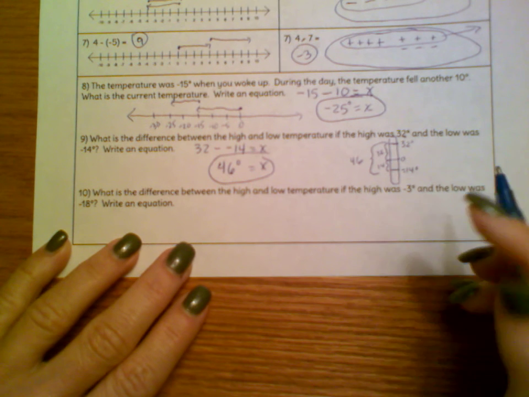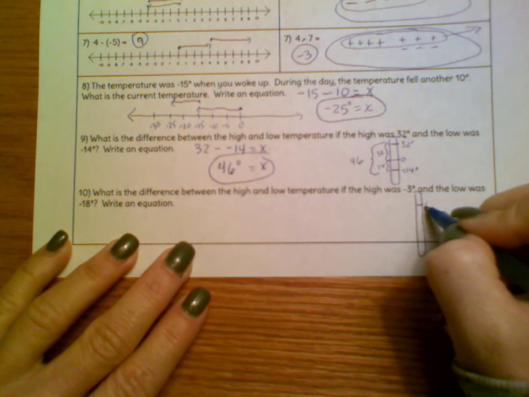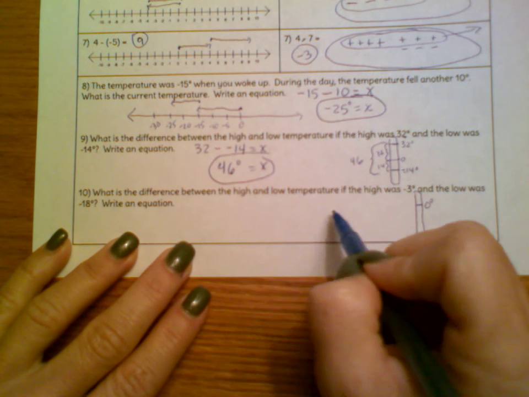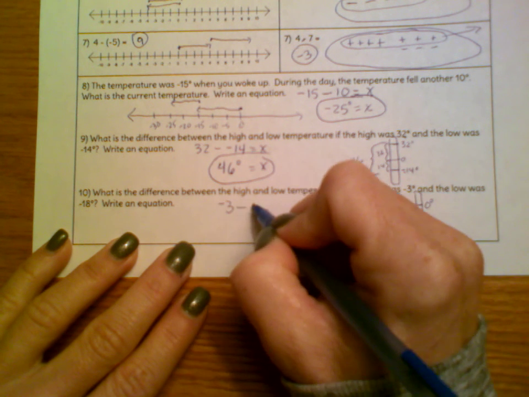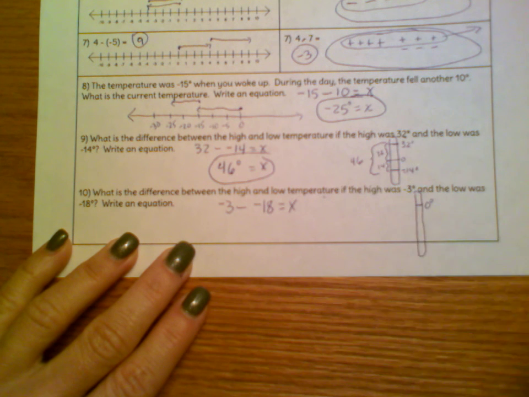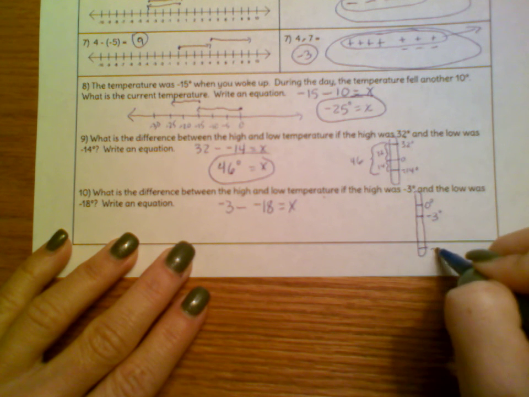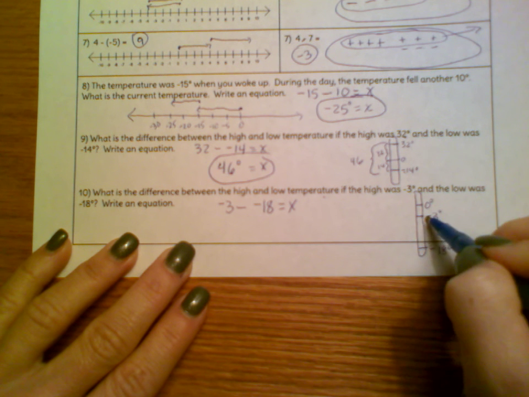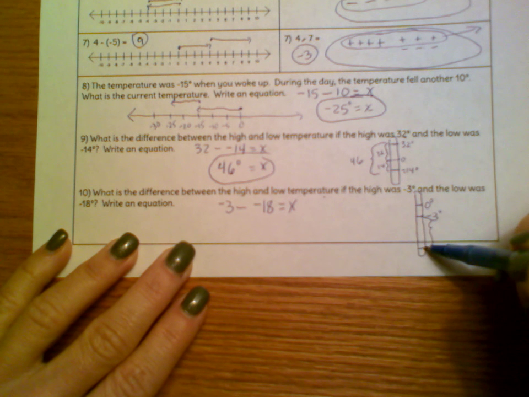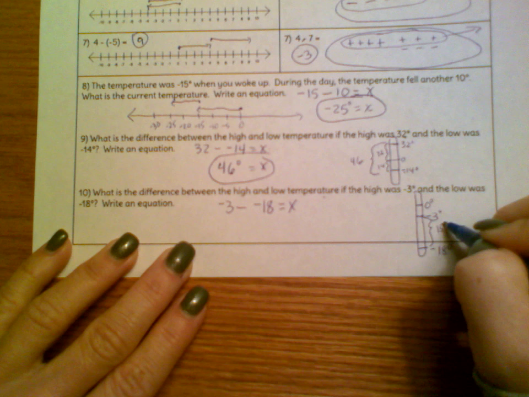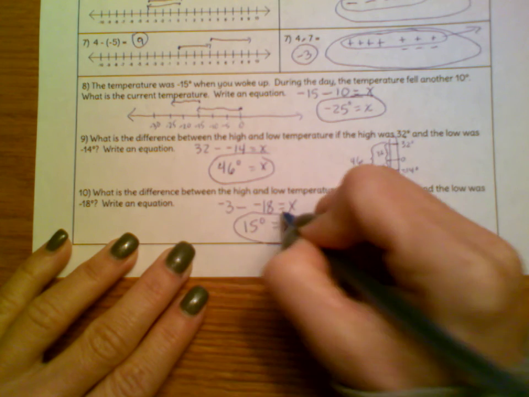Okay, the last one. I'm going to again give myself a picture to help me out. So here is 0 degrees. It tells me what's the difference between the low temperature and high. If the high was -3, I want the difference. The low was -18. So I'm going to look at it in a picture form. -3 degrees would be here. -18 degrees would be somewhere down here. So I want to know how many degrees are between these. Well, between -3 and -18, I can see there would be 15 degrees in between these. So 15 degrees would be my answer.